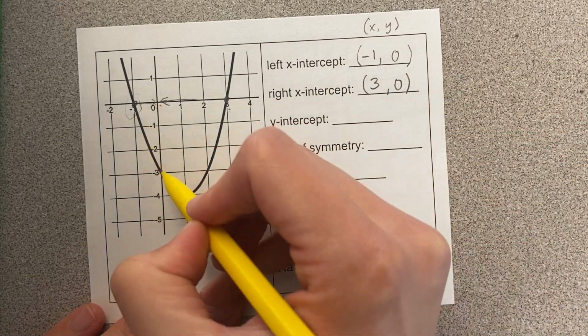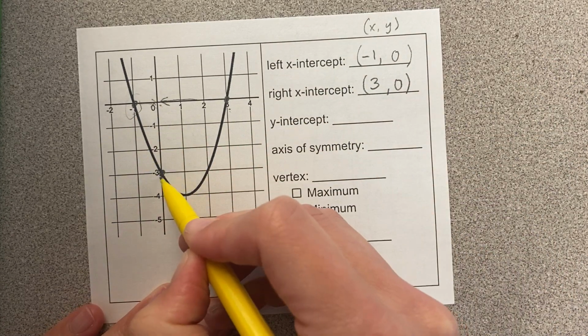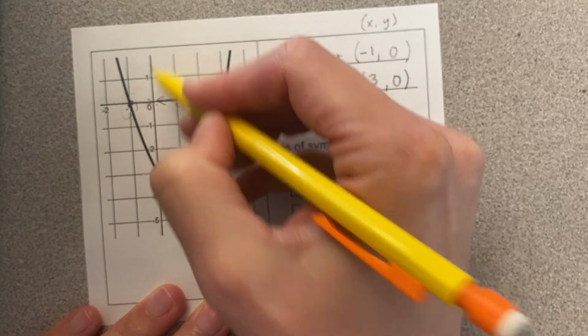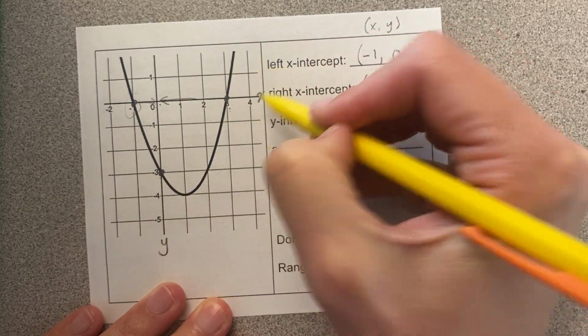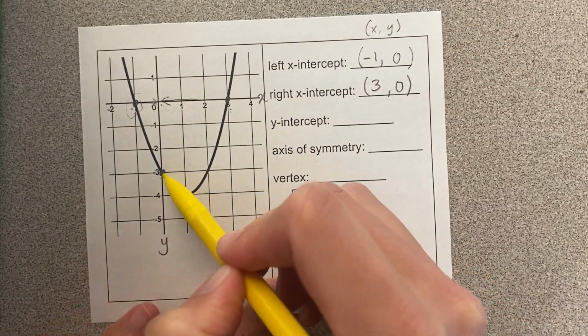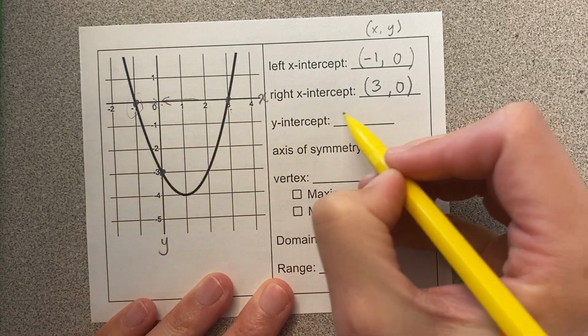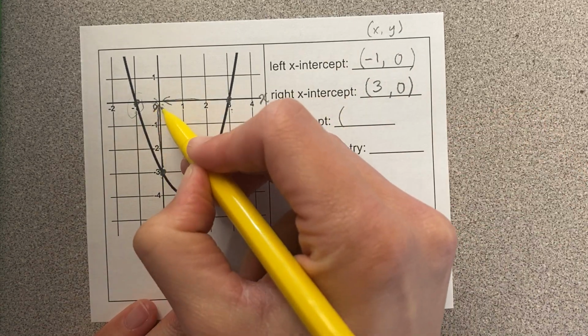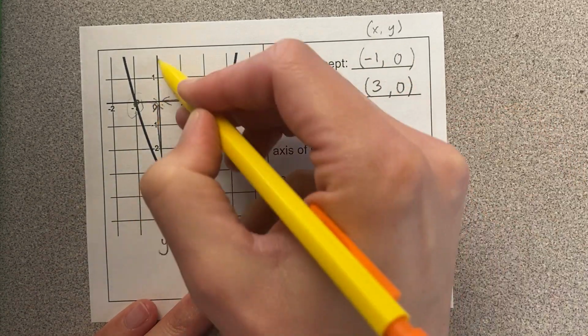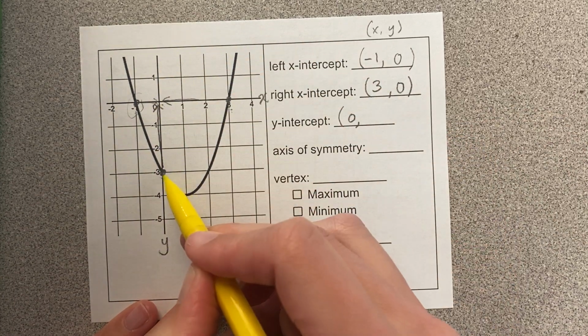The y-intercept is right here. That's where the parabola hits the y-axis, right? This is the y-axis and the x-axis. So this is the y-intercept, and that point has an x value of 0 and a y value of 3.